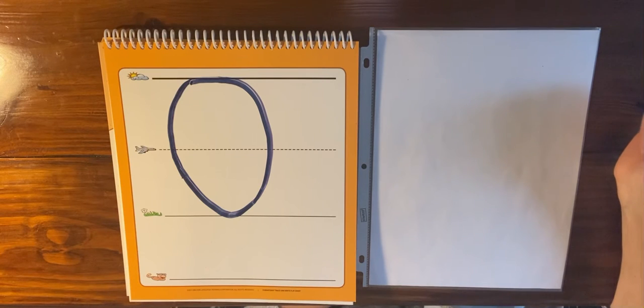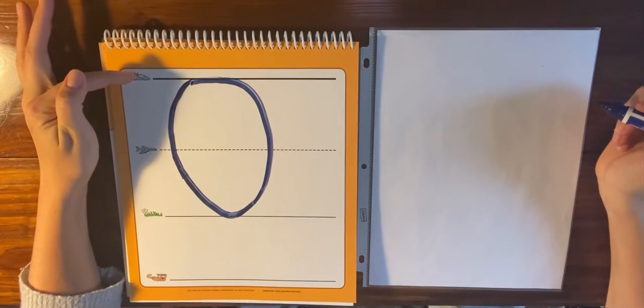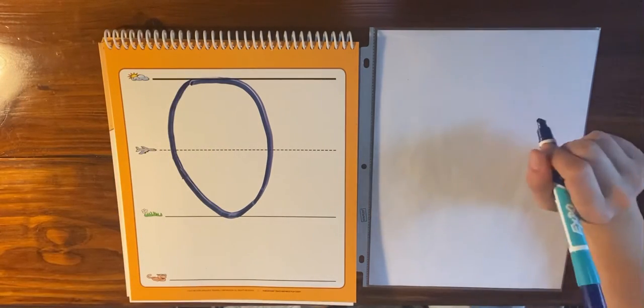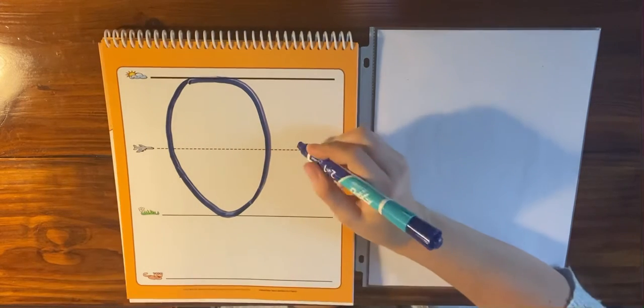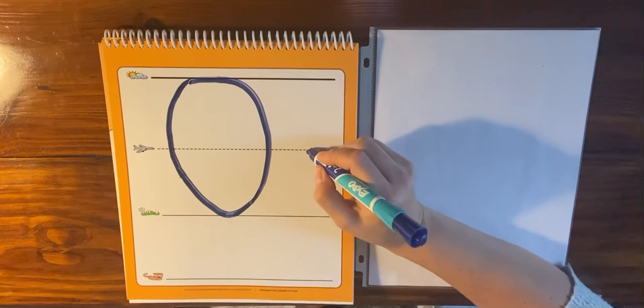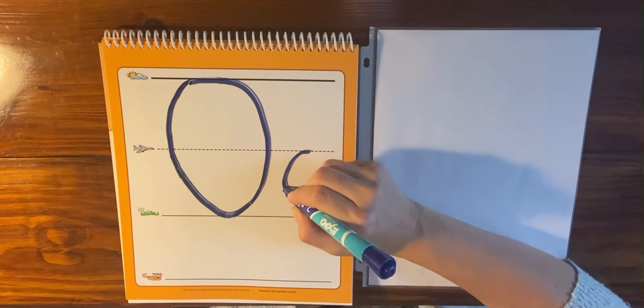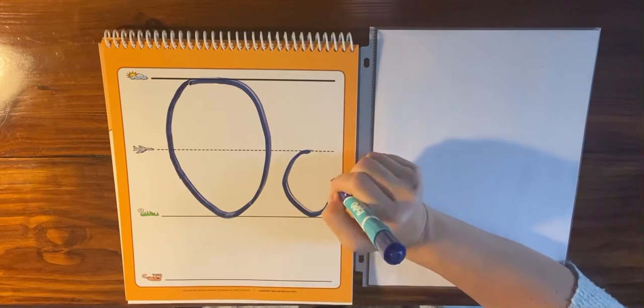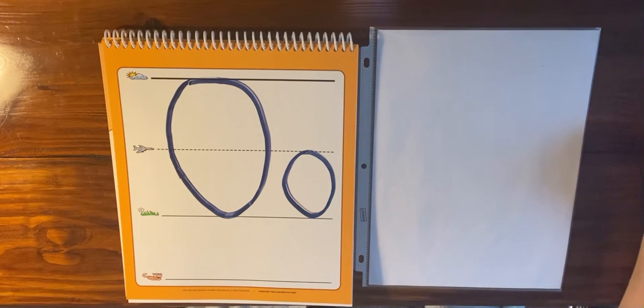So it can be like a circle or an oval shaped for our letter O, but we would need to make sure that it goes all the way from the skyline down to the grass line. For our lowercase o, we're going to do the same thing, but we're going to start on our middle dotted line, our plane line. I guess I made our capital a little bit large, but we're going to curve around, and we're going to go down to the grass line and curve back around up to the plane line. So our O's look just the same, but one is tall and one is short.